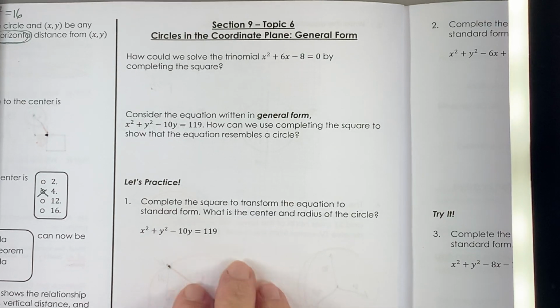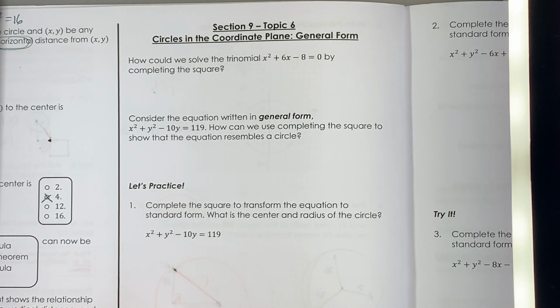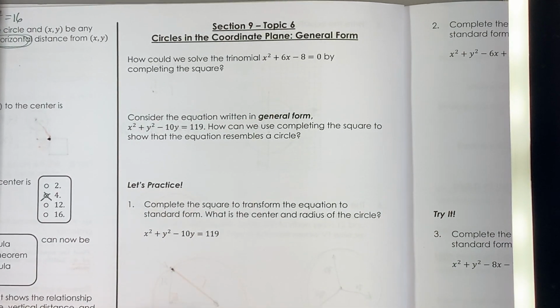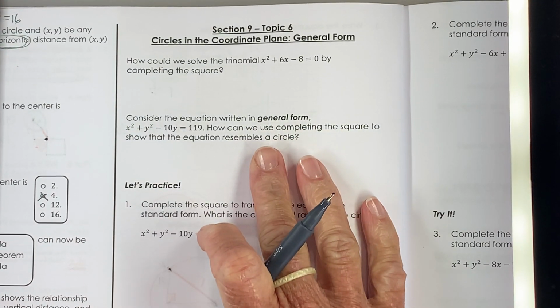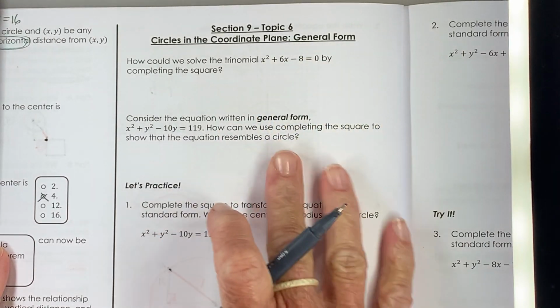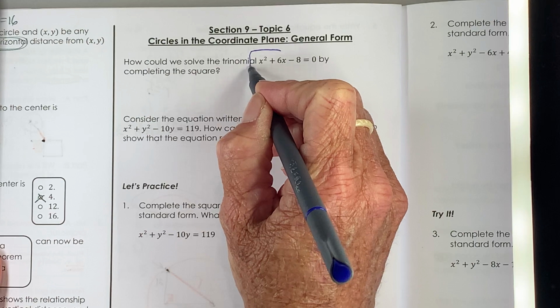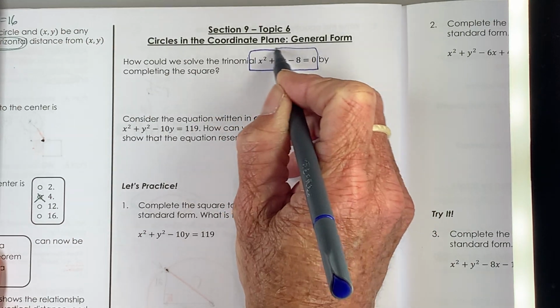All right, now that we reviewed completing the square, and if you missed that video, you really probably need to go back and watch it. Let's go through how we use that technique to work with the equation of a circle. All right, how could we solve this by completing the square?